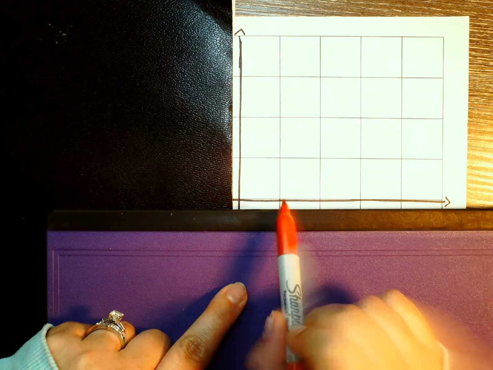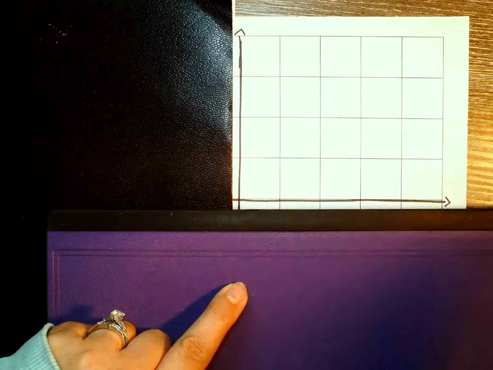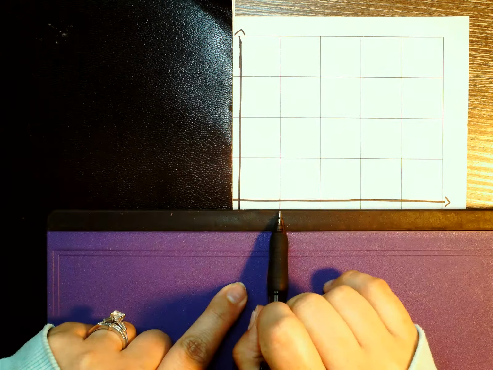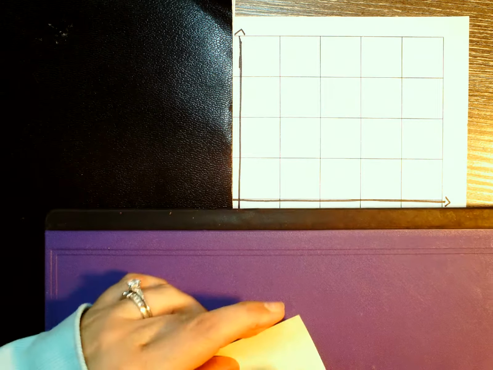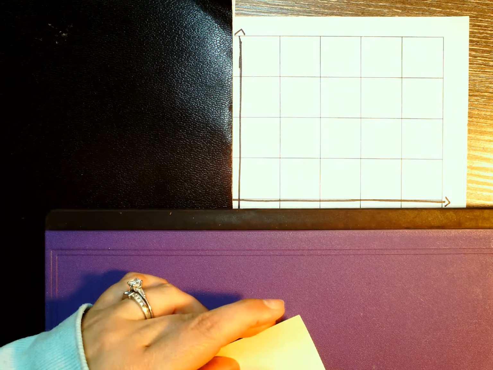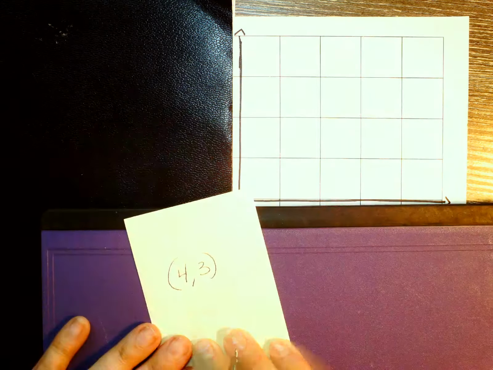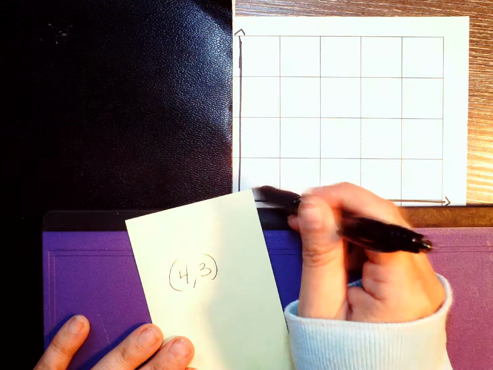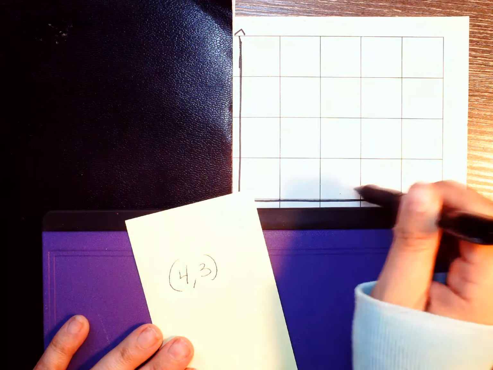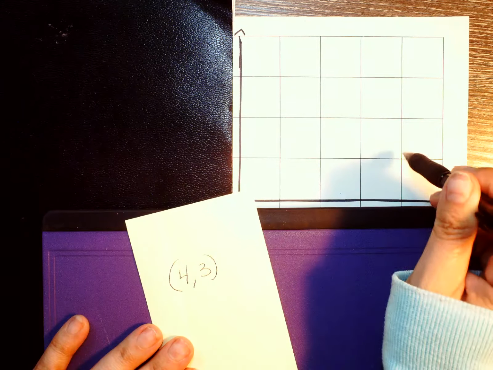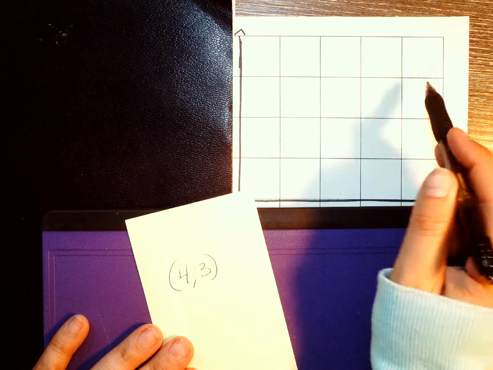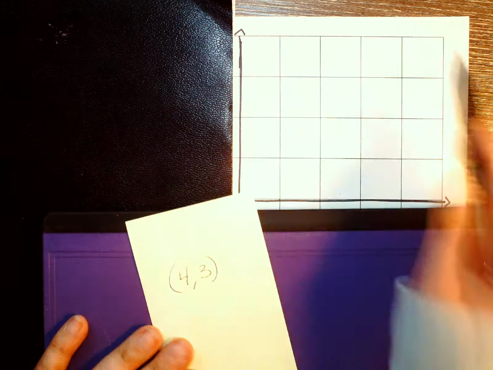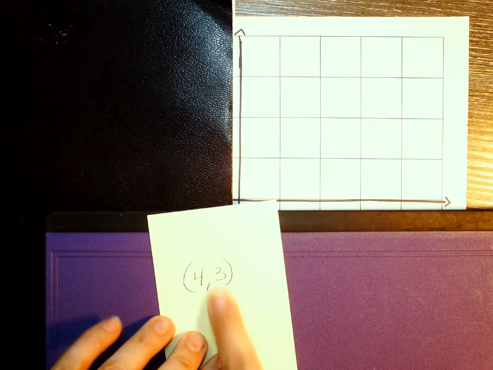For example, 4 comma 3: you would go to the right 4, and then up 3.